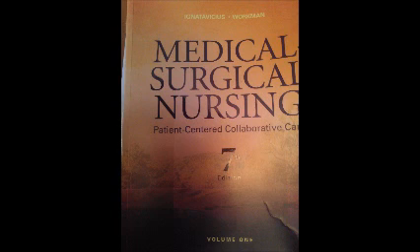So this is left-sided heart failure. Okay? So as you age over time, myocardial issues, over time, then it leads to this.